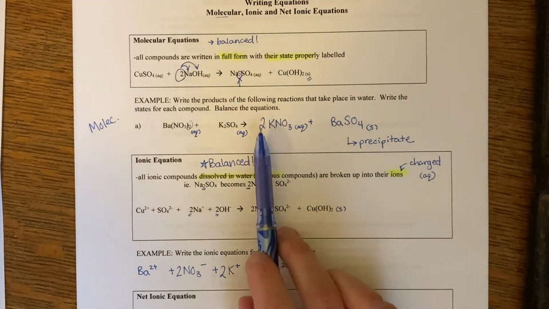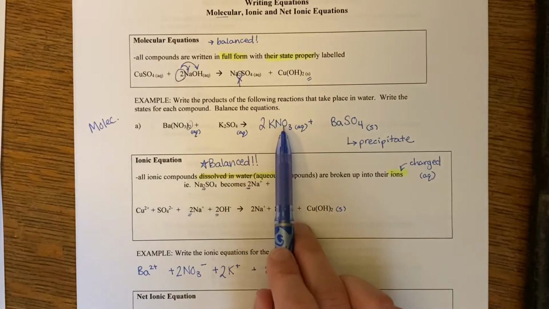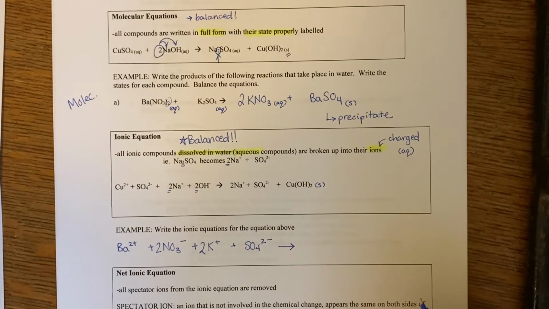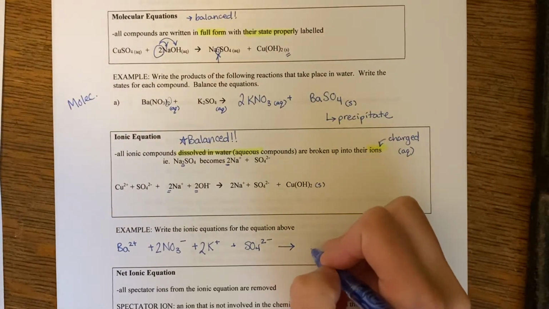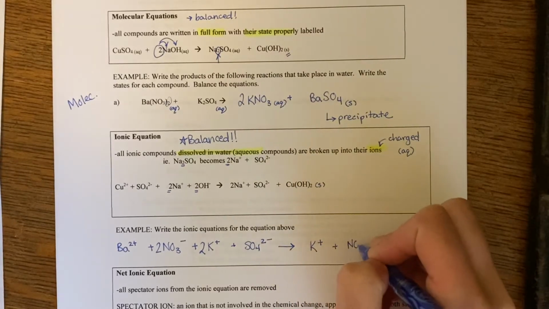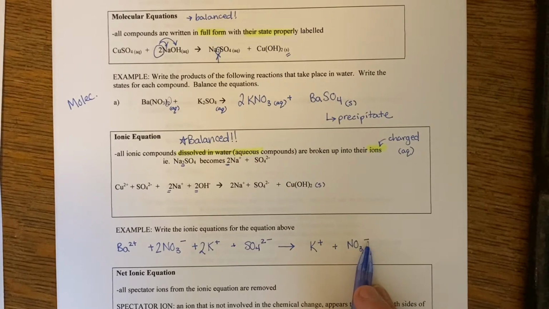Moving on to our products, we have 2 KNO3 aqueous. So our potassium nitrate is going to break apart into ions as well. In this case, K plus and NO3 minus. So remember, potassium is a group 1 metal. It has a charge of 1 plus. Nitrate is a polyatomic ion with a charge of 1 minus.